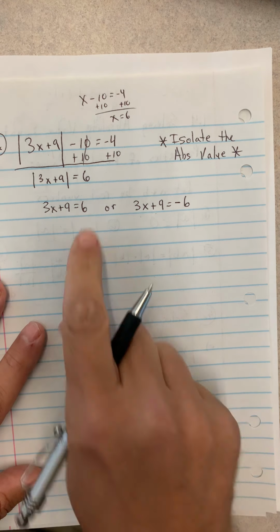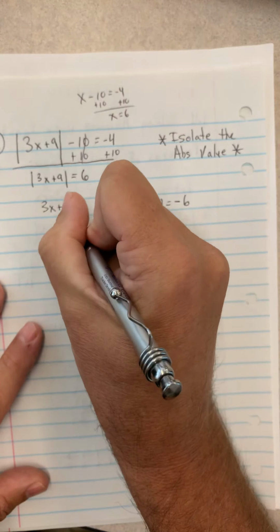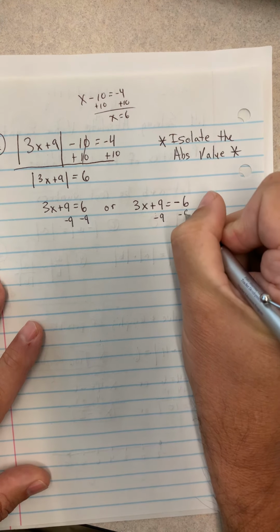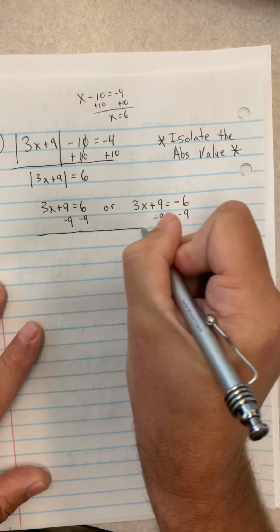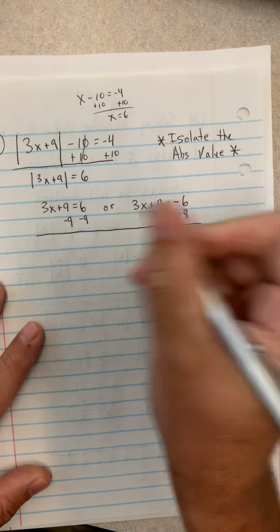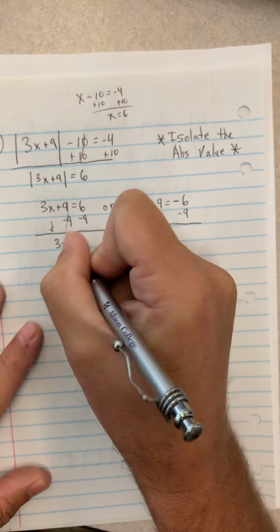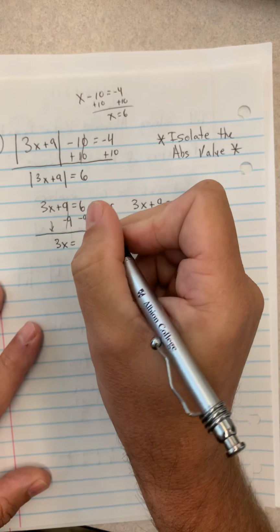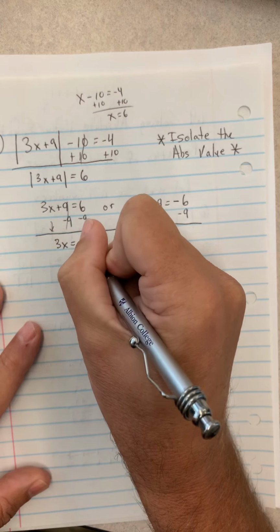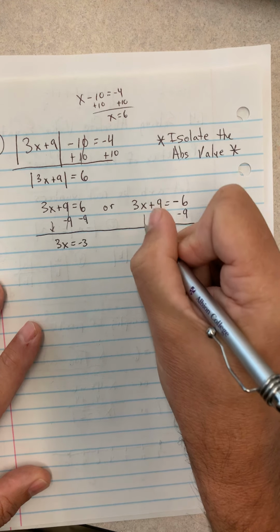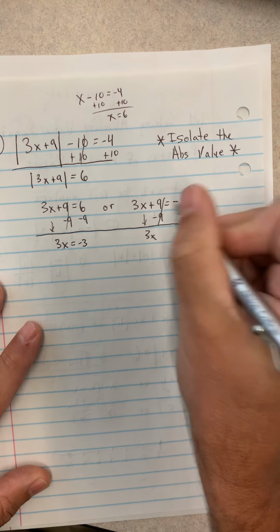I will solve those. I can see my steps here are going to be exactly the same. I'm going to do them, so I'm going to be doing the same thing. 3x, that goes away. 6 minus 9, negative 3. Do the same thing over here. 3x would come down, that would go away.